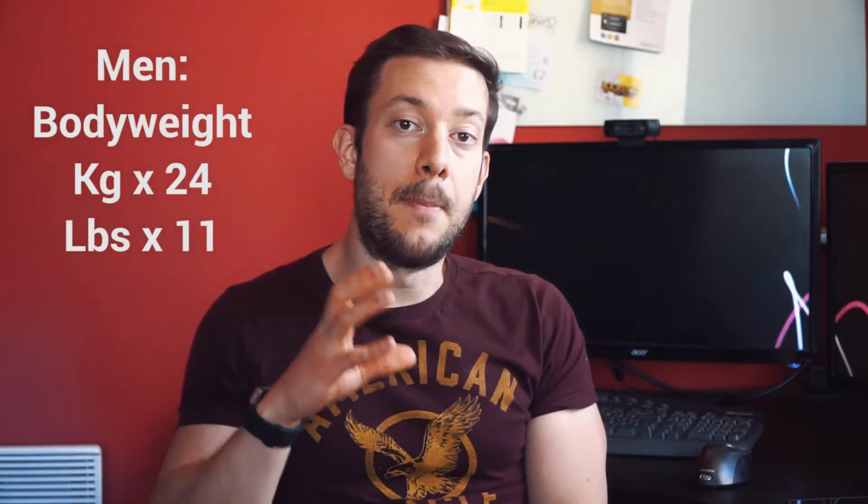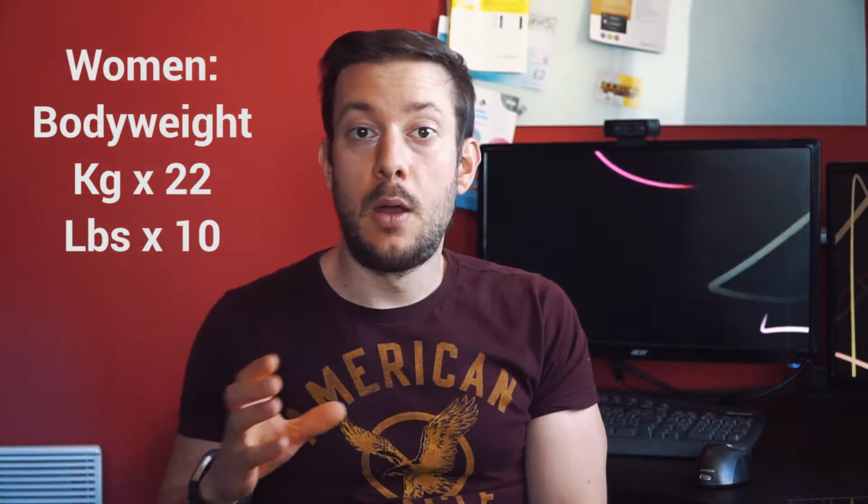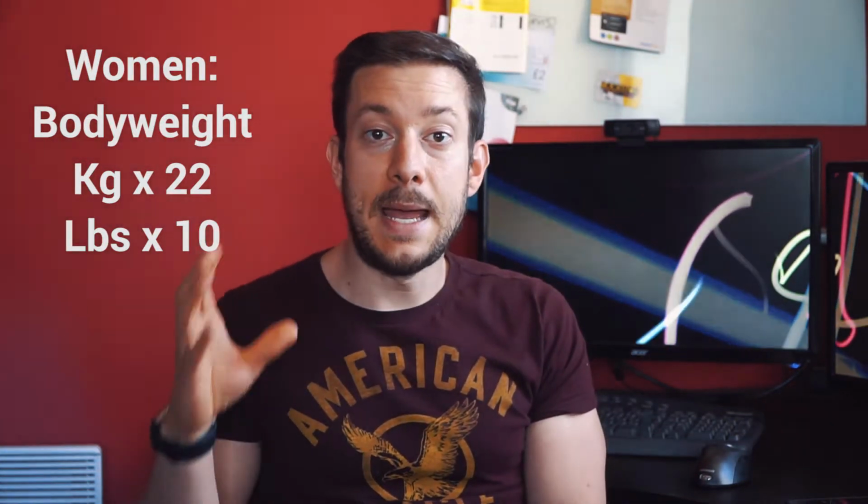So for men, you take your body weight in kilograms and multiply it by 24, or your body weight in pounds and multiply it by 11. For women, you take your body weight in kilograms and multiply it by 22, or in pounds you multiply it by 10. So this will give you your basal metabolic rate. And now we need to multiply this by a number to give you your overall total daily energy expenditure, which comes down to how much activity you do in the day and how much exercise you do.